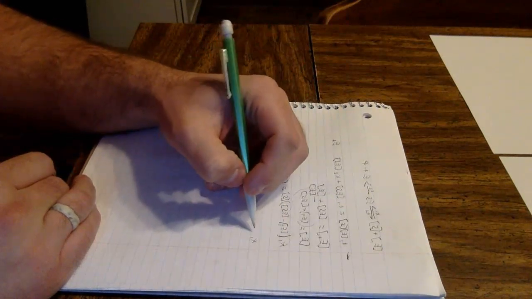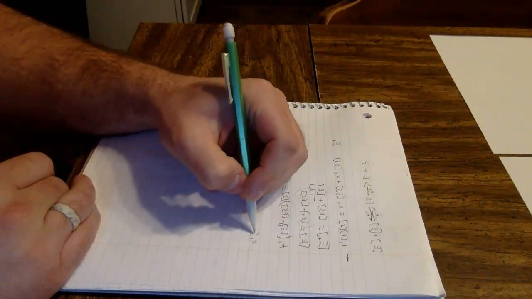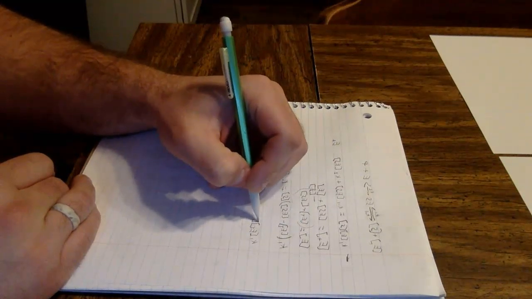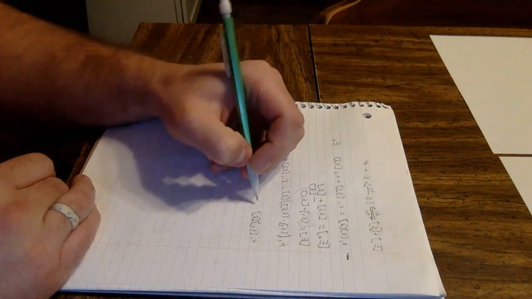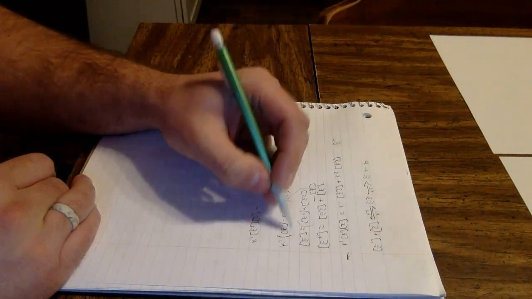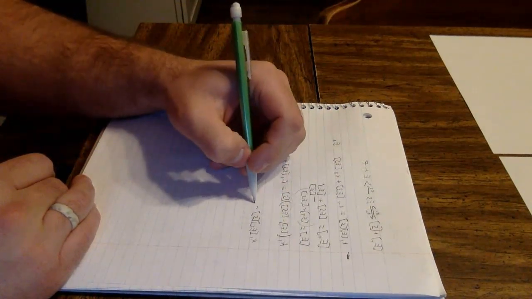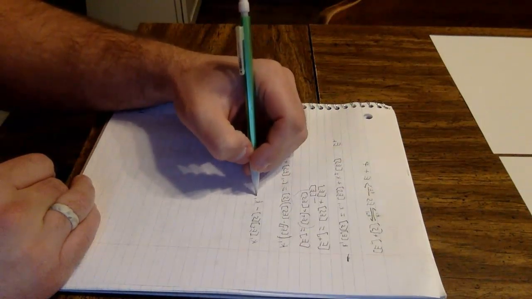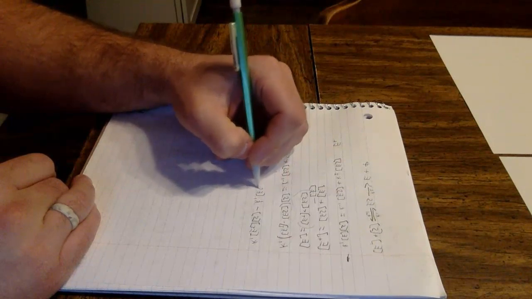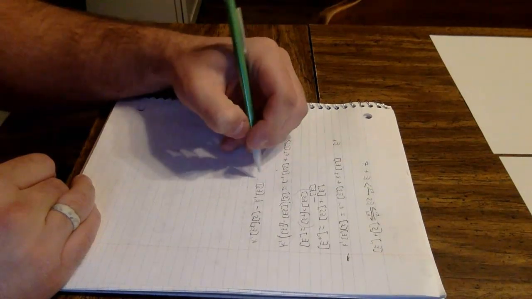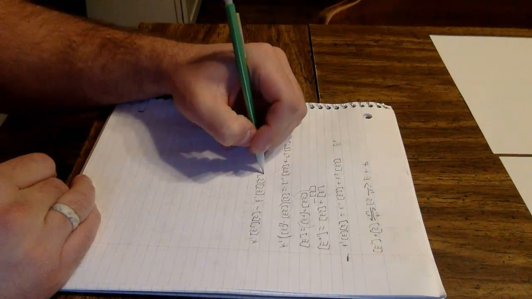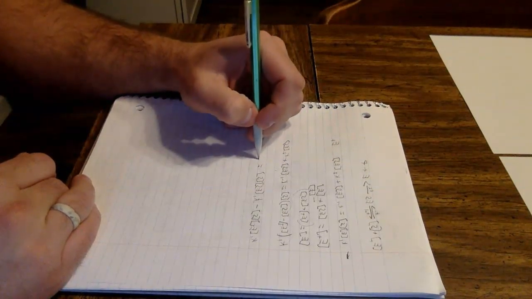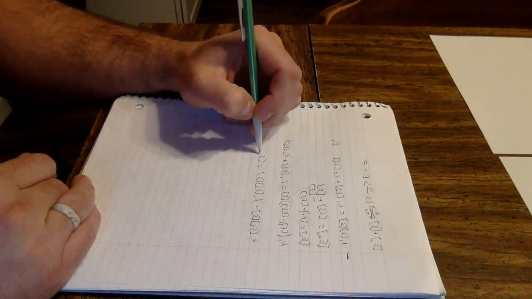K1 times enzyme total times substrate concentration. So we're distributing these things there. Okay. So minus, again, we have K1 enzyme substrate times substrate concentration is equal to enzyme substrate.